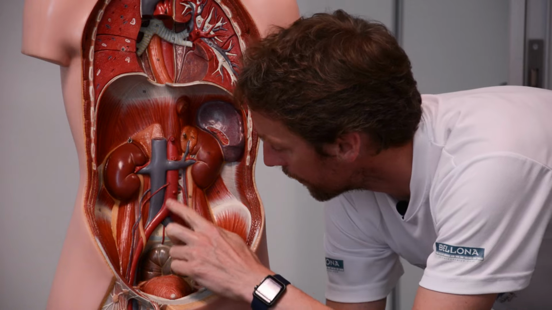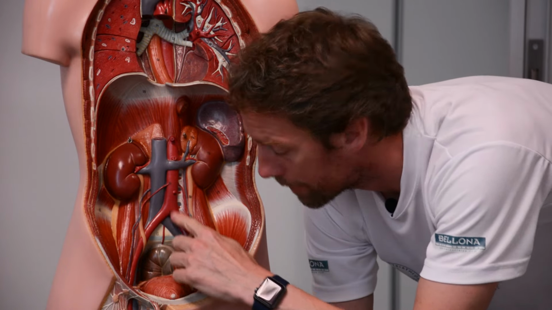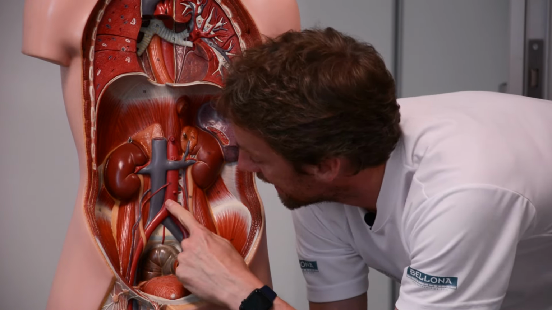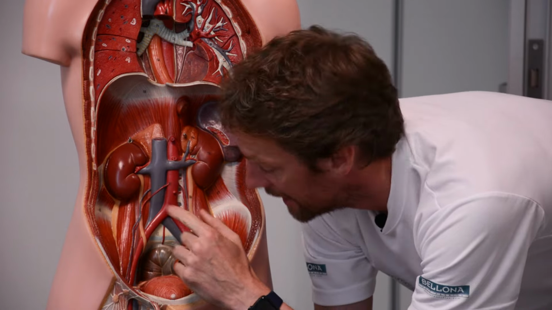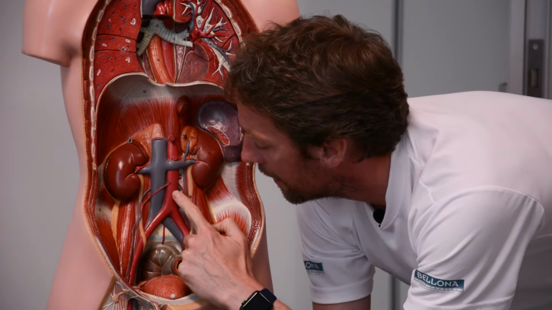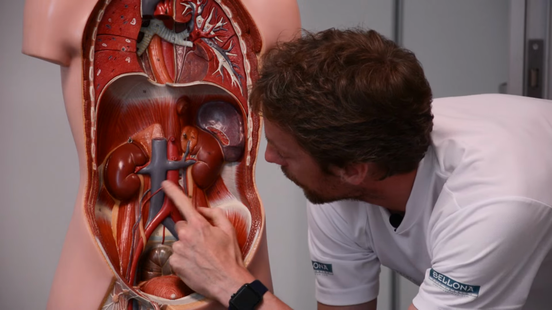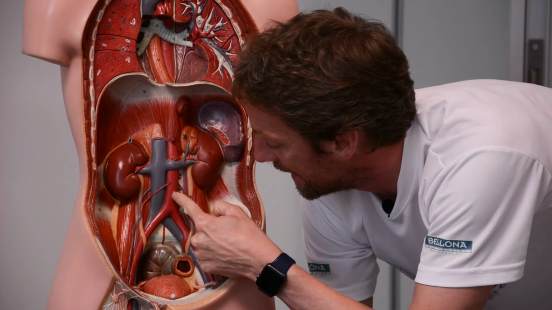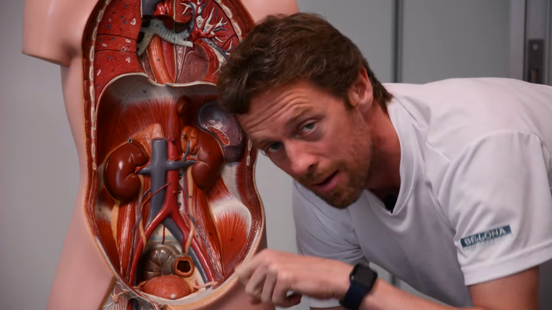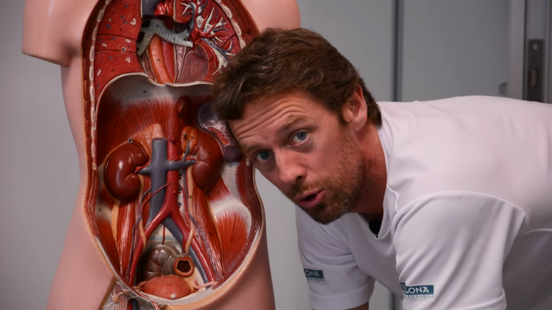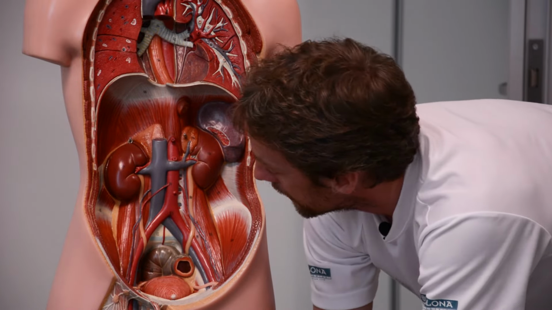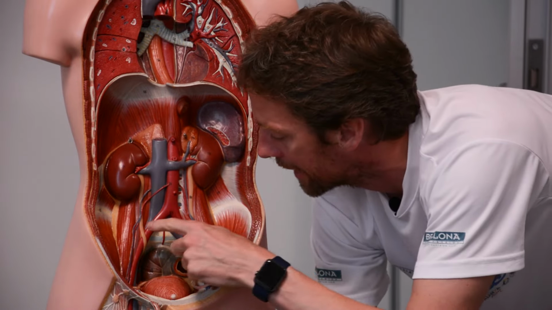So this is what we came for, right? Here's the aorta. Right, so we're descending within the abdomen, really, really deep. There's the aorta. There's the inferior mesenteric artery. These are the gonadal arteries coming out of it here. And the aorta ends by splitting into the two common iliac arteries. So we have a left and right common iliac artery.